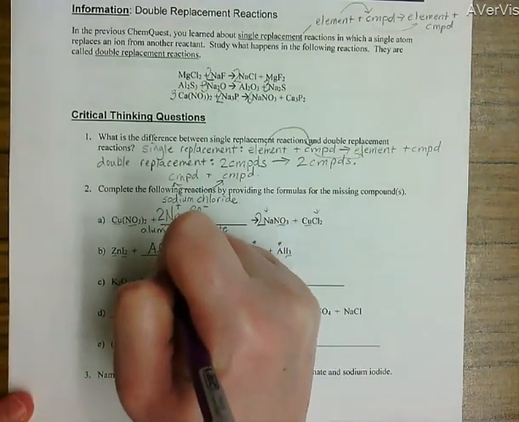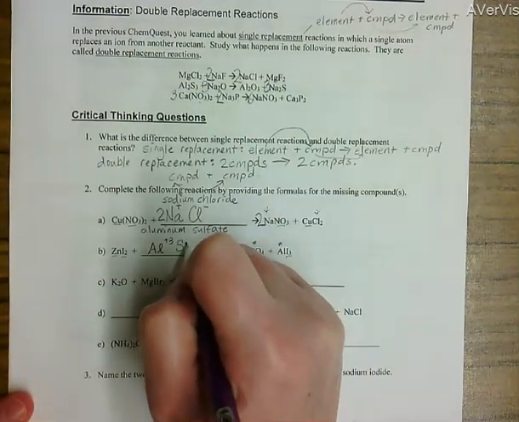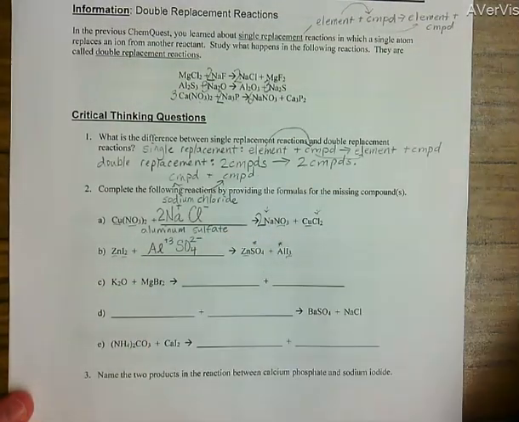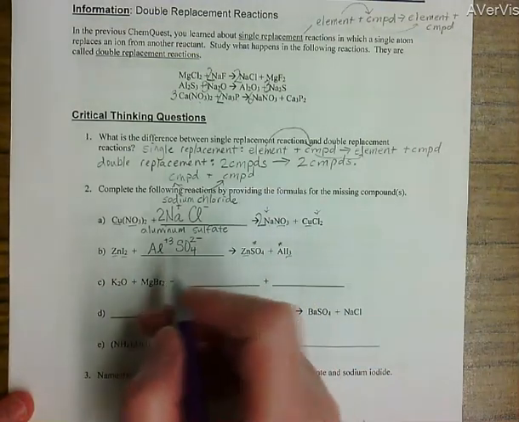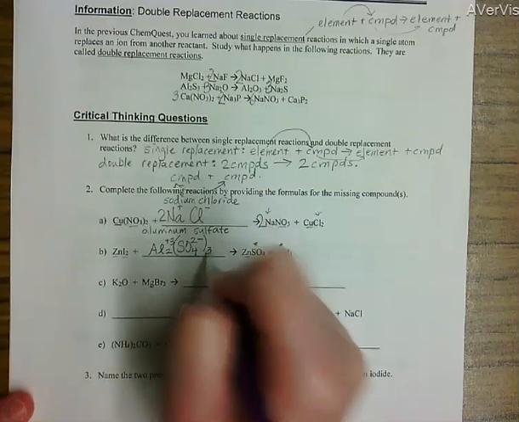So our symbol is Al. Aluminum's charge is +3 because it's in group 3A. Sulfate is SO4, and you have it memorized with a 2 negative charge. I have to crisscross down, so I have Al2. I'm going to have to put sulfate in parentheses and put my 3.